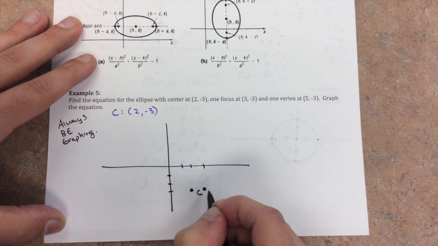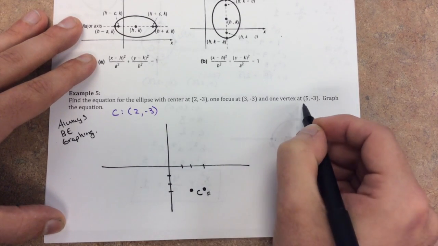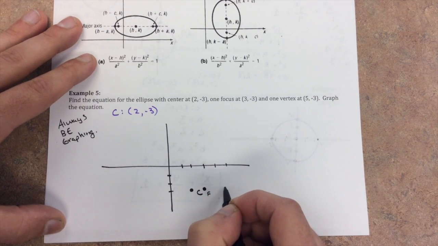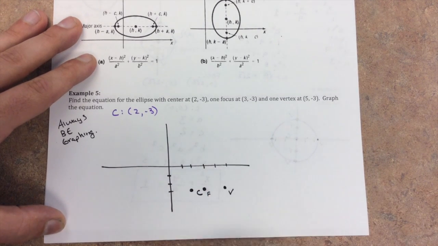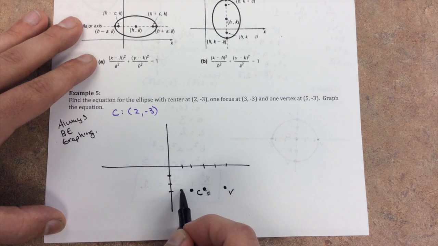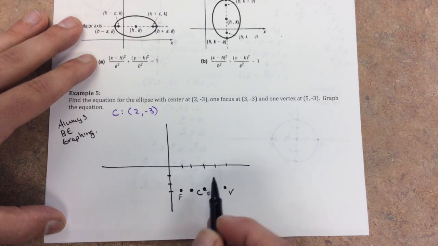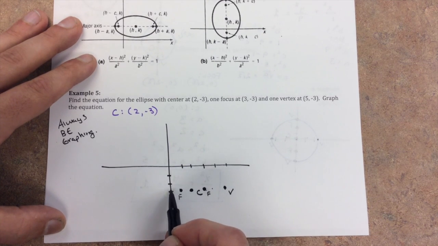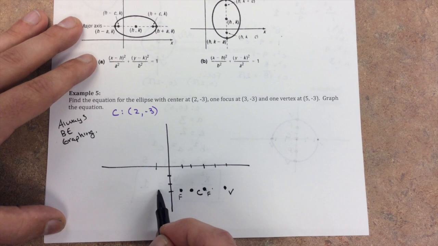3, -3. That's our focus. And we have a vertex at 5, -3. That's a vertex. So if I counted 1, our focus is 1 away from the center. So if I went 1 the opposite way, we get another focus. Our vertex is 1, 2, 3 away. So if I went the other way, 1, 2, 3 away, I get my other vertex.